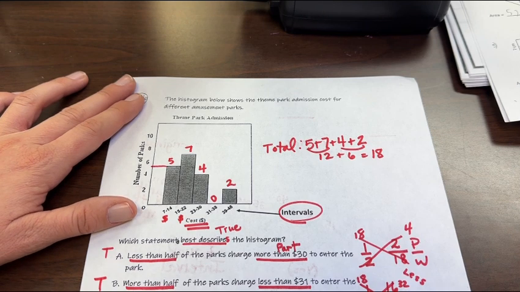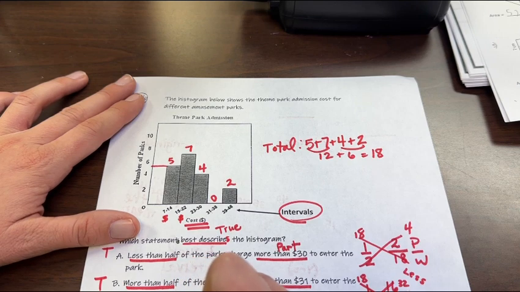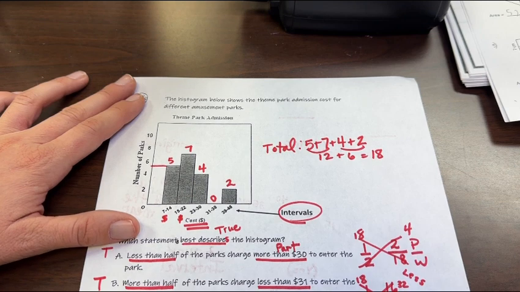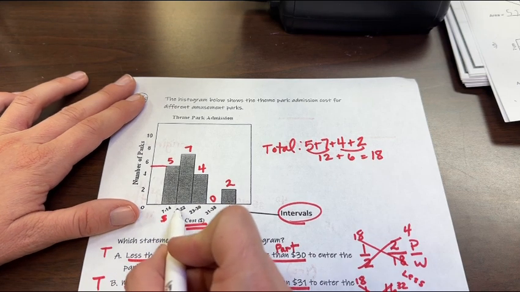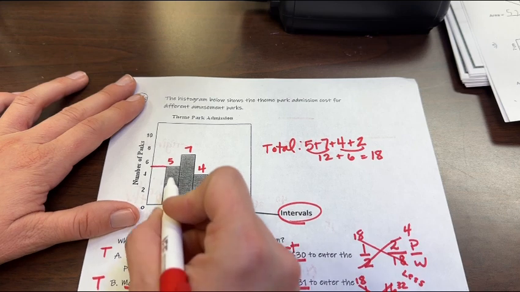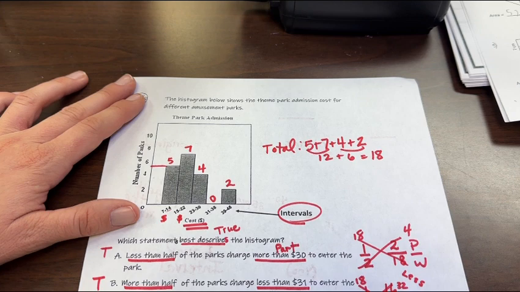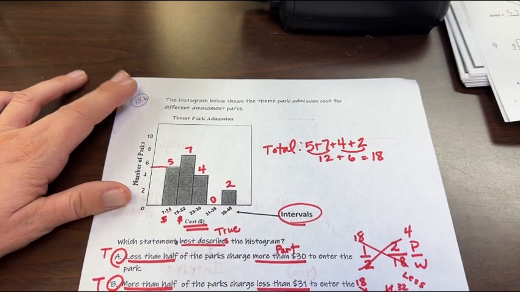The mean cost of admission is $30. Okay, I cannot find the mean. Impossible without a list. Can't do it. The greatest number of parks, which means most of them, more than 50%, charge less than $15 for admission. So that would be less than 15 would be here. So that would be 5 out of 18. That's not way more than half. That's not the greatest number of parks. So that one's going to be false as well. So these two are correct.